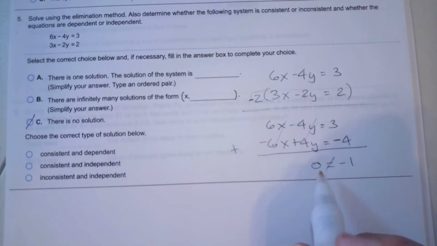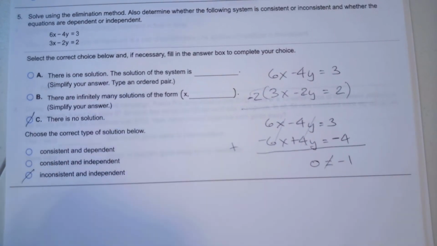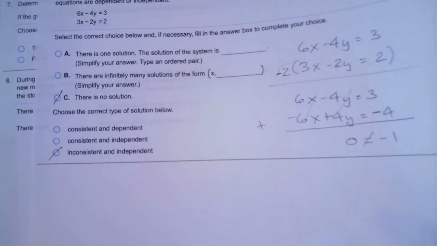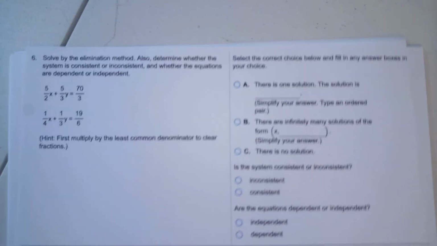Since there's no solution, it's inconsistent. It's inconsistent and independent. Again, for the description of that, watch the video and see the sheets I sent out to y'all.